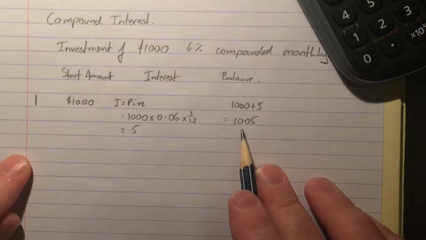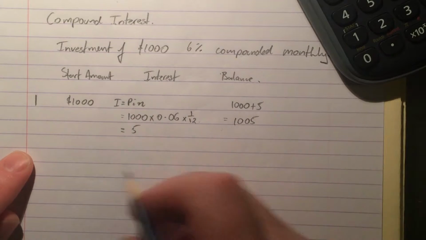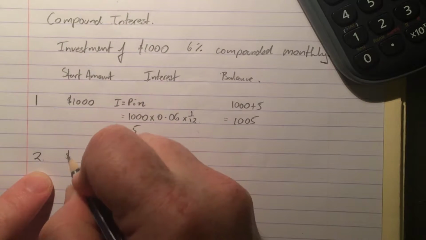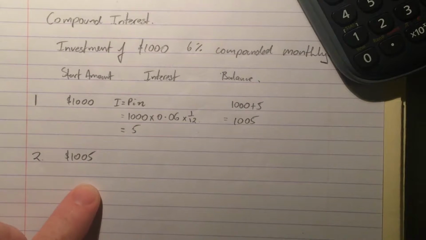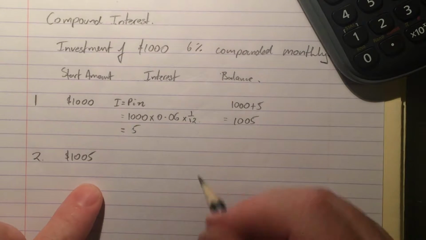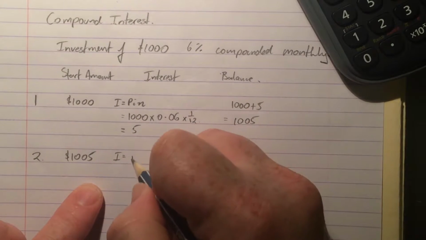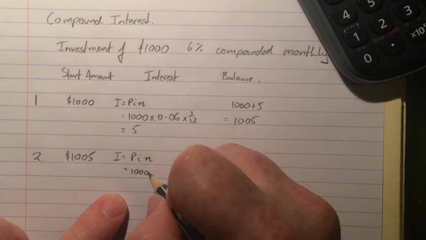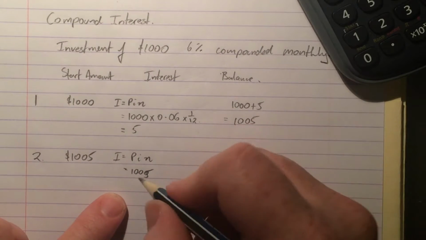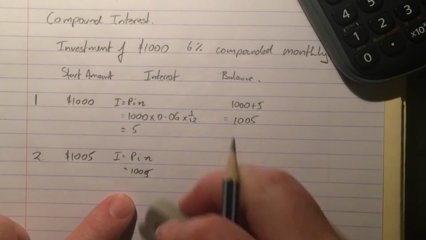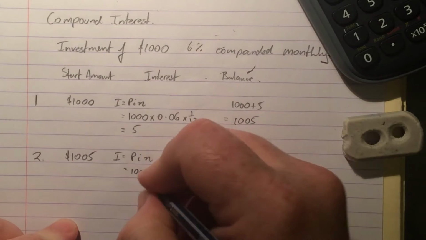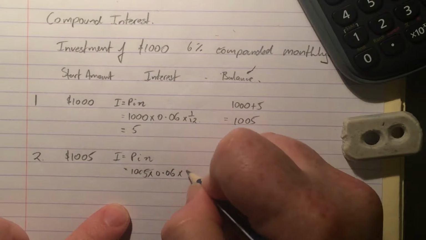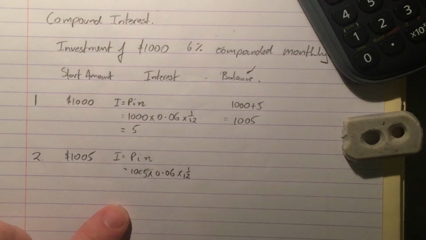Now what will happen is, at the beginning of the next month, so for month 2, our starting amount will now be $1,005. That's the amount that we'll calculate the interest on. So the interest will be PIN, which is $1,005 times the interest rate, 0.06, and we're talking about a single month here.